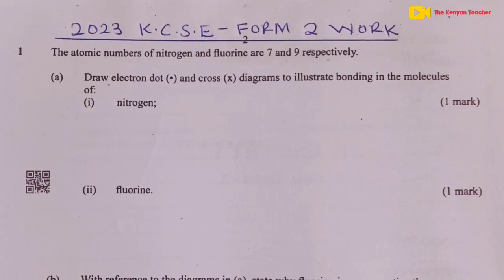Form 2 work as tested in the year 2023, Kenya Certificate of Secondary Education, KCSE, Chemistry, Paper 1. Welcome. The very first question from Form 2 work was question number 1. Topic being atomic structure and the periodic table.